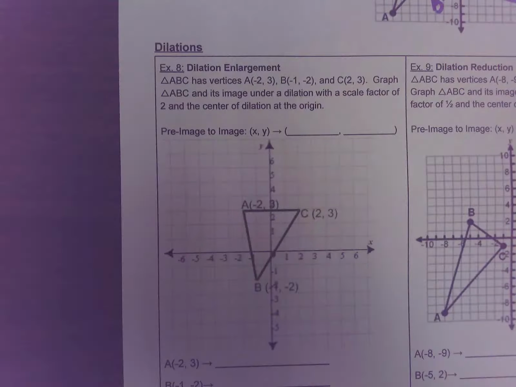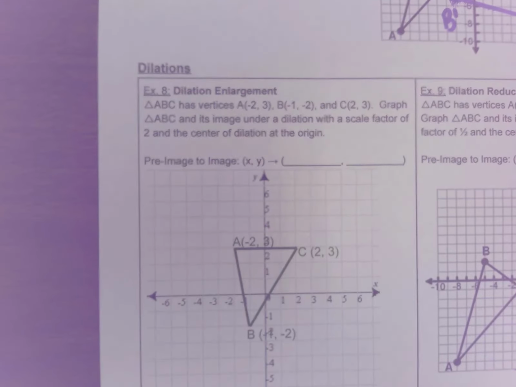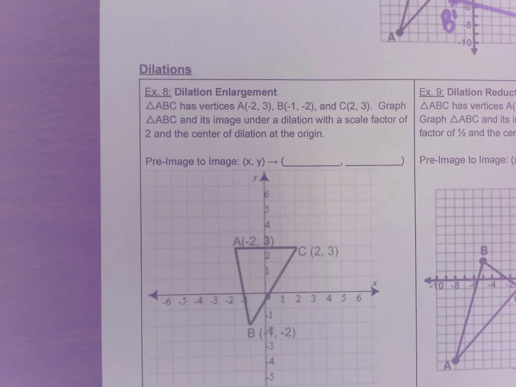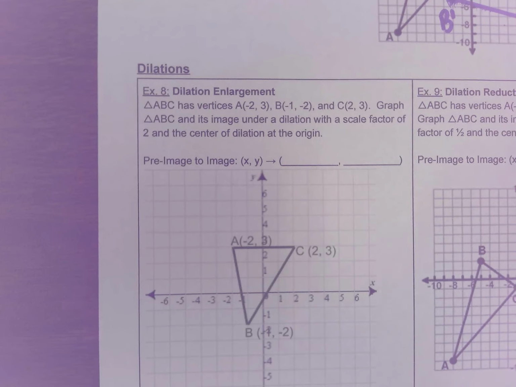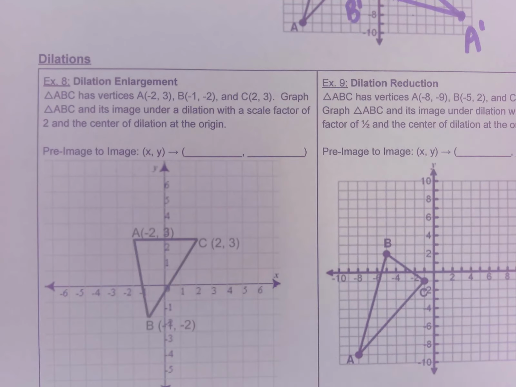In this video, we're working on dilations. We are going to do one example where we're going to do an enlargement. That means it's going to get bigger. And then we're going to do a reduction, and that means the image will become smaller.